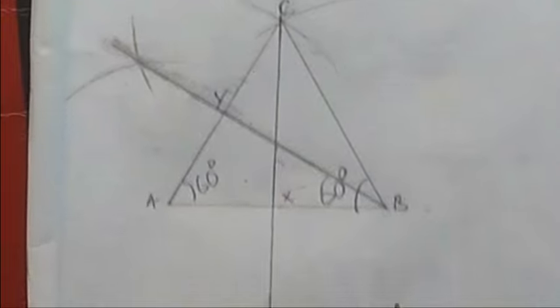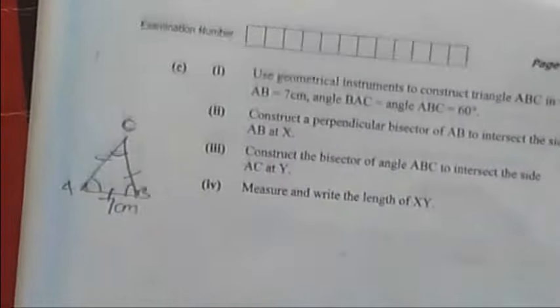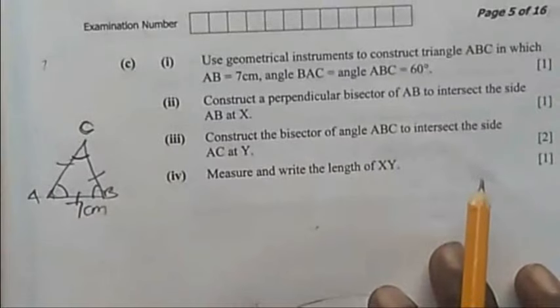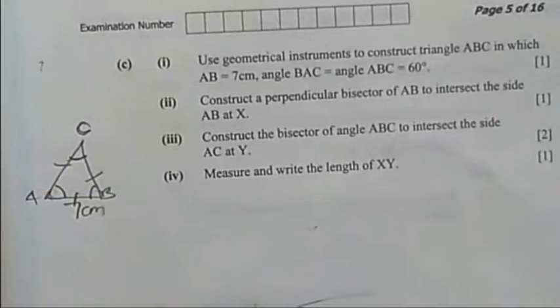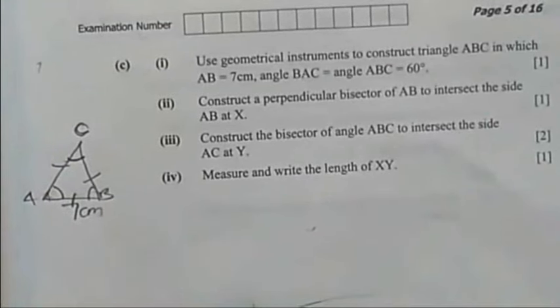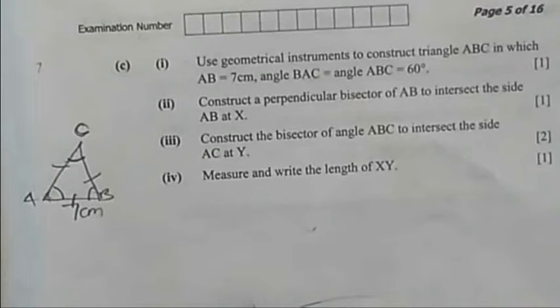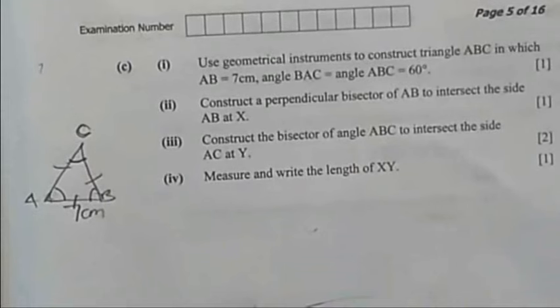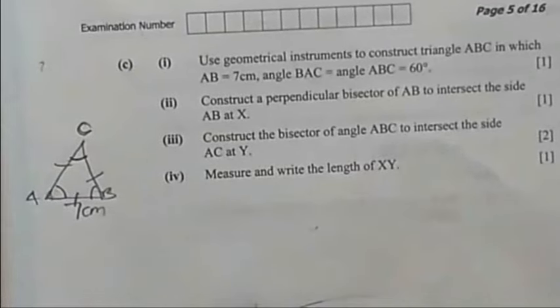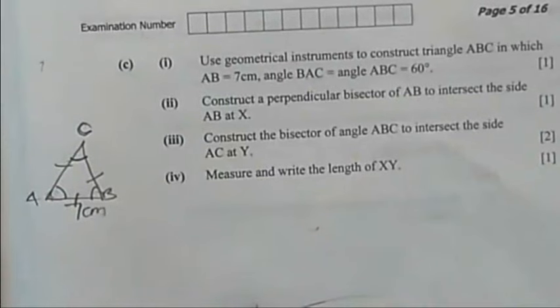Then they're asking us to measure and write the length of XY. So let's see, what is the length of this line XY? We measure.